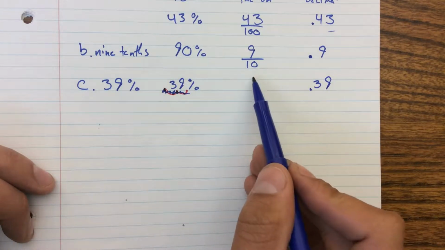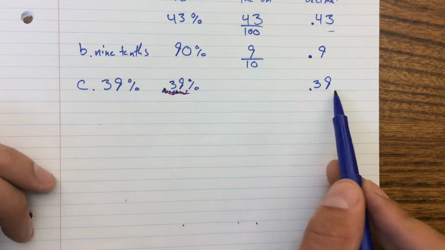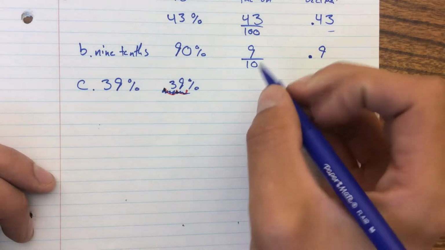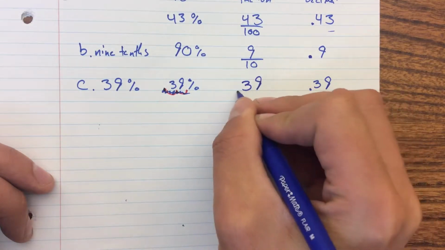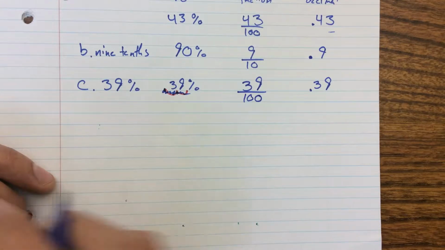And then to change it to a fraction, again, I like to use my decimal, so I go by place value. So my first one is the tenths, my second one is the hundredths, 39 hundredths. And I don't think there's anything that'll go into both of those numbers to reduce it.